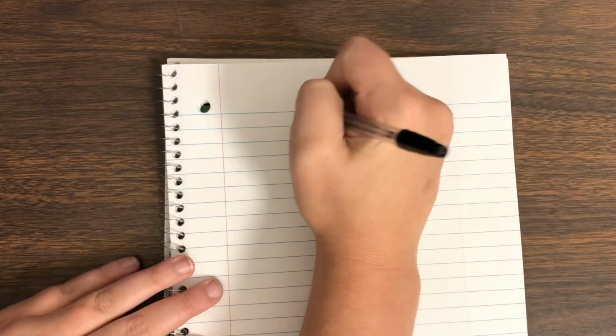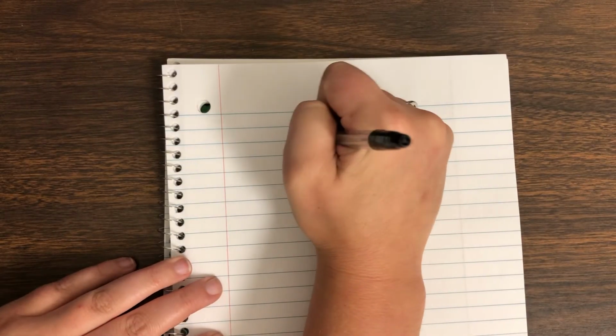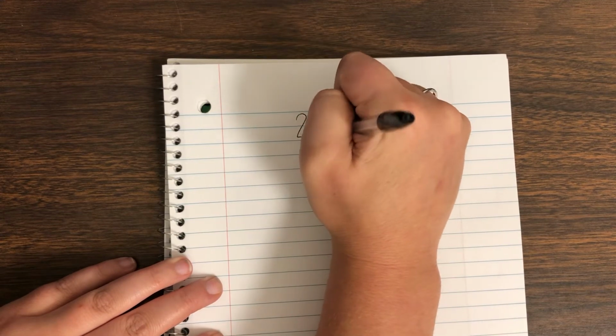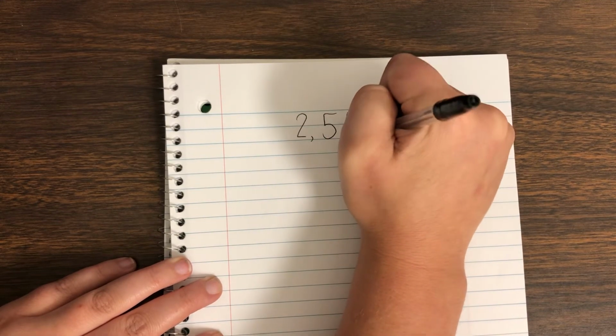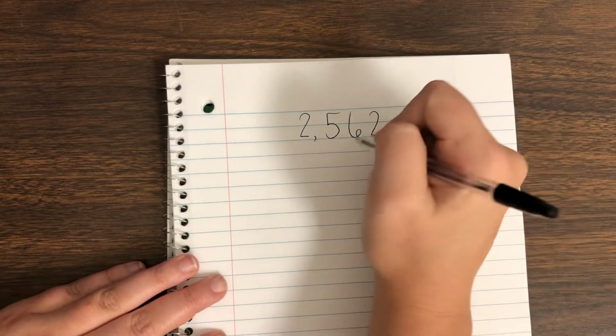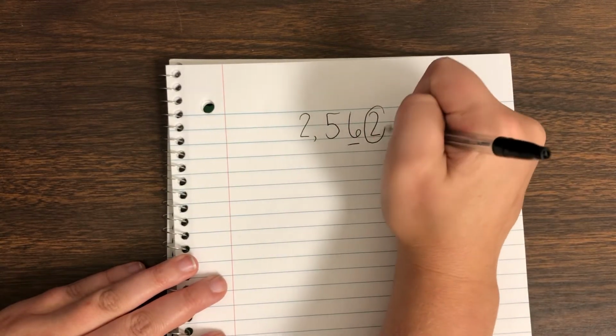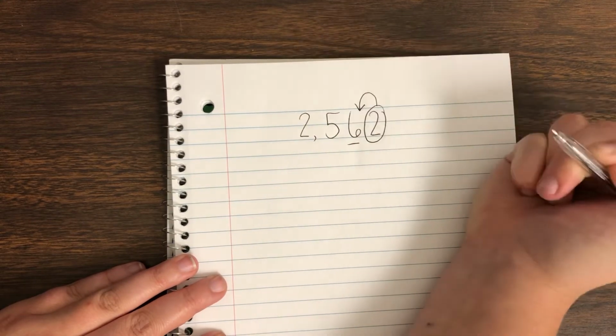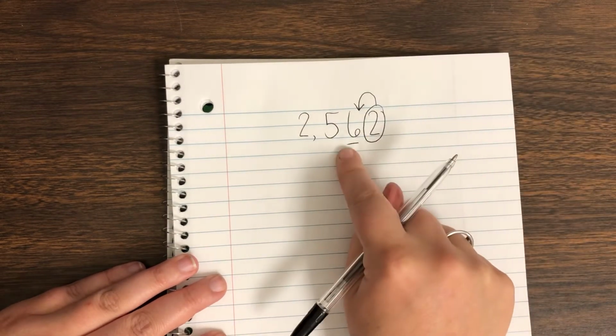Next, we're going to try a 4-digit number. Okay. We have a 2,562. Here we're going to do the same thing. Underline the tens, spotlight the ones. The ones tells the tens what to do.